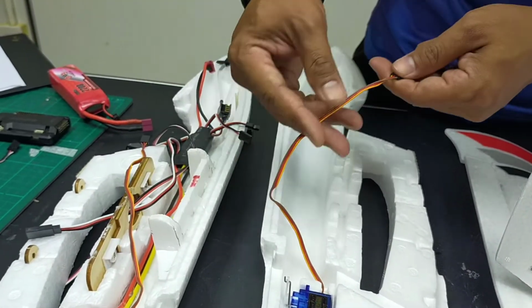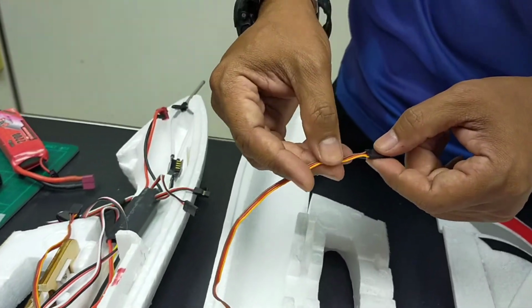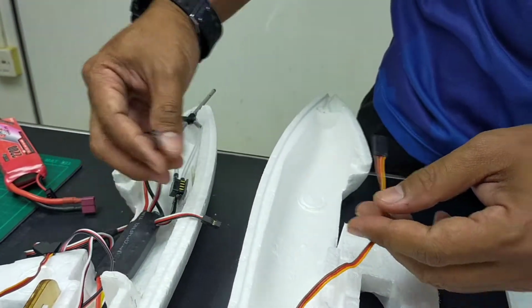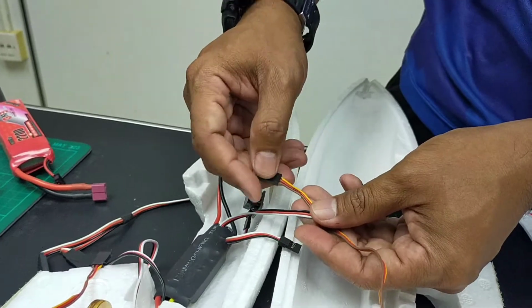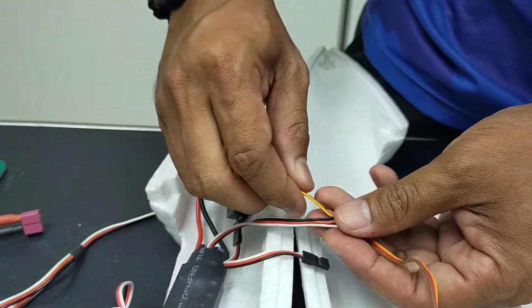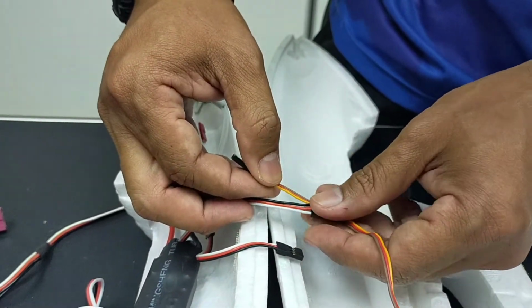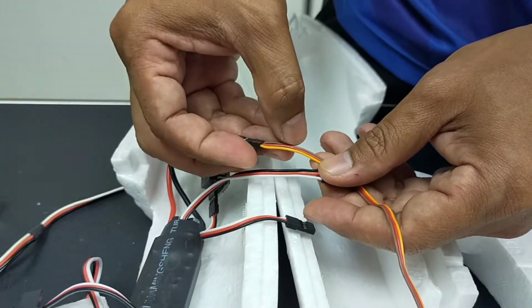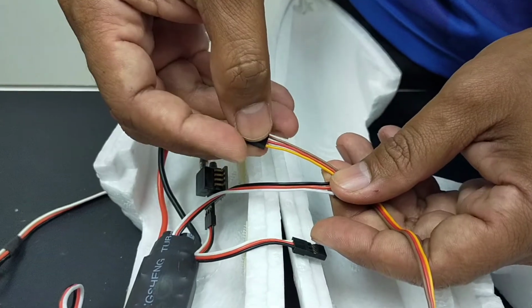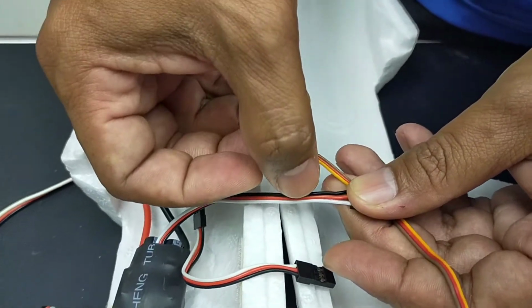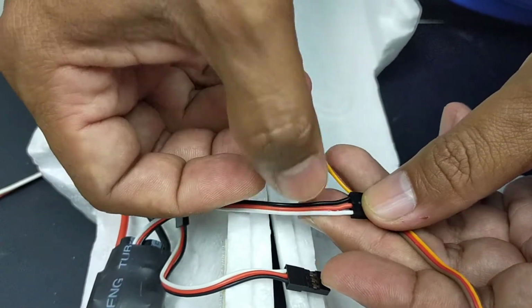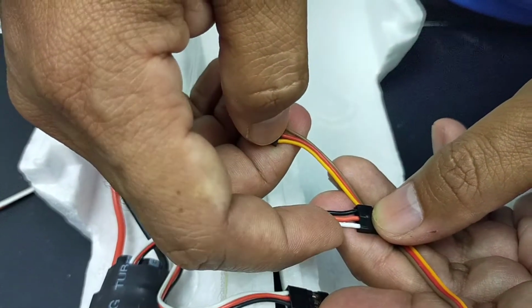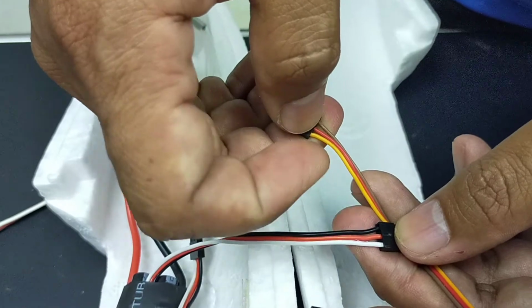Okay, so this cable also has its colors. I can refer to the cable just now from the electronic speed controller. You will only have different colors but with the same function. This one just now is black, but this one is brown. It is for the negative. Red for this one and red for this one is positive, while this one is white and this one is yellow. It is for the signal.